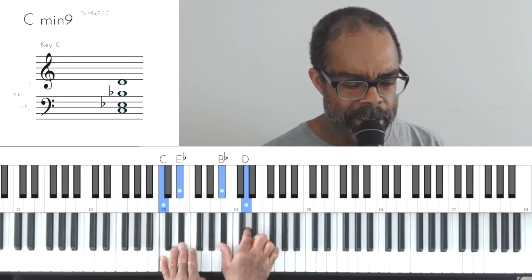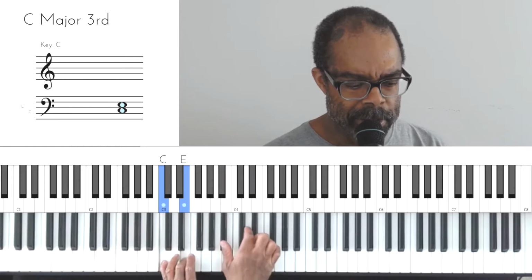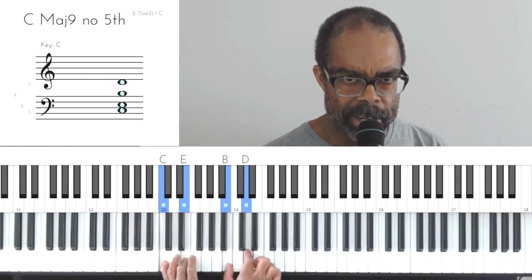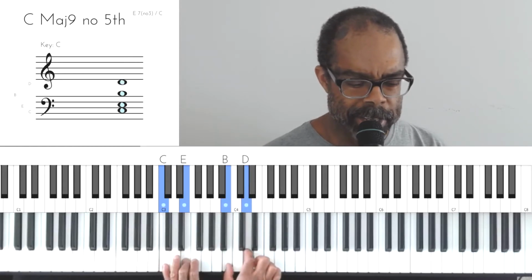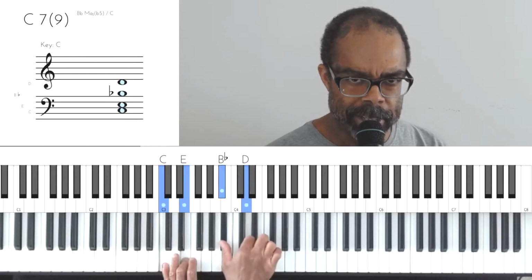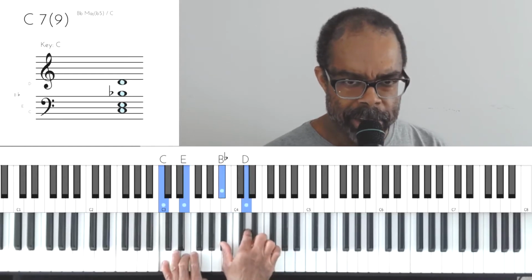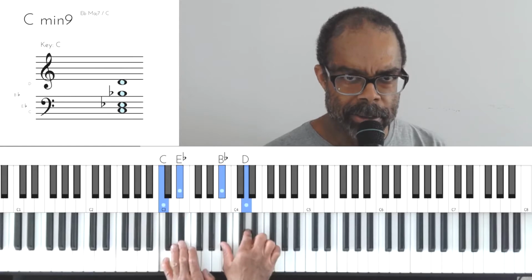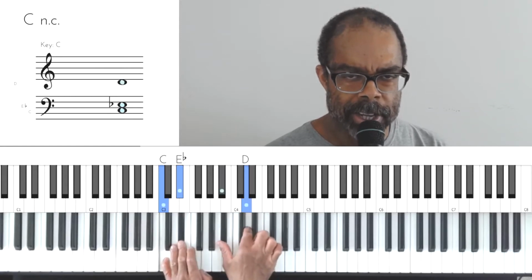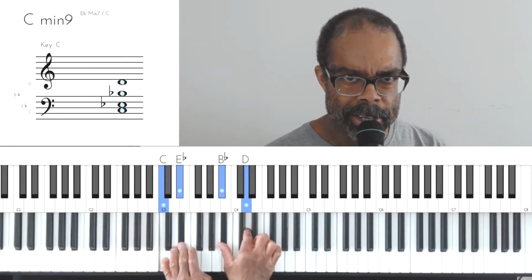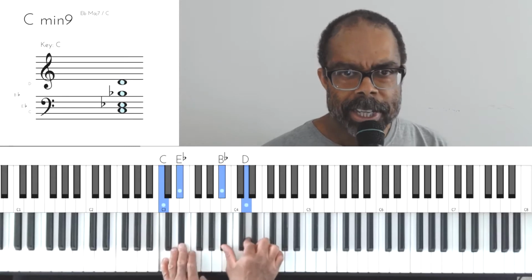All right. So there you have it, your voicing, root 3, 7, 9. And then you make your alteration. So the C9, root 3, flat the 7, 9. C minor 9, root, flat the third, flat 7, 9. All right. So that's one voicing.